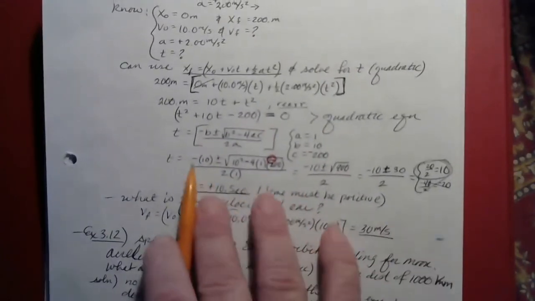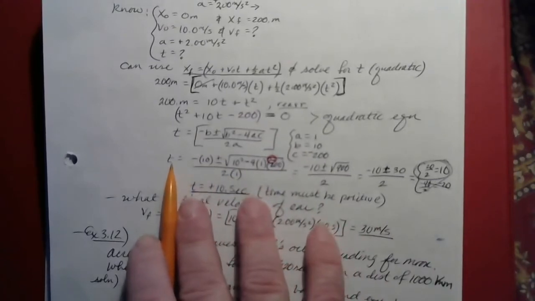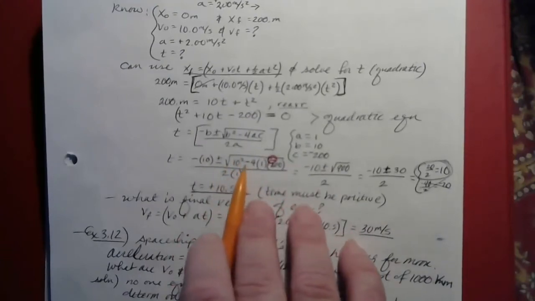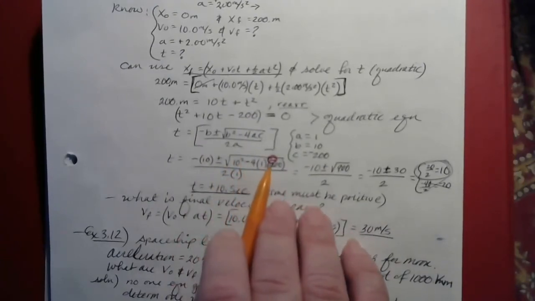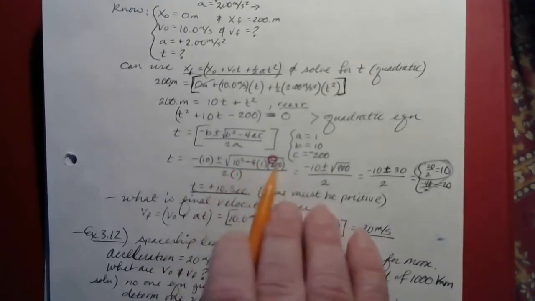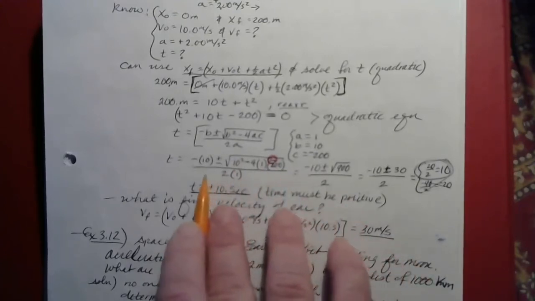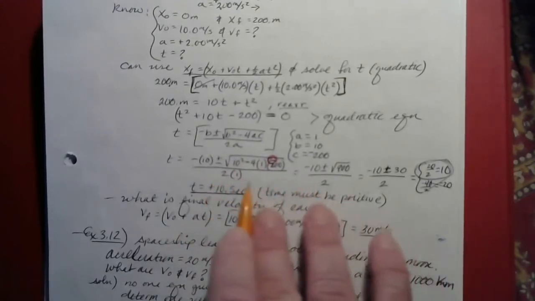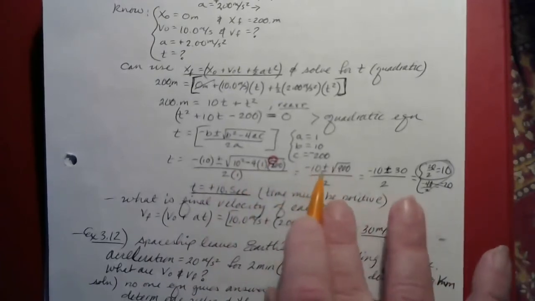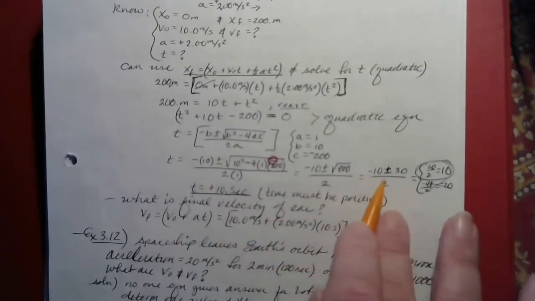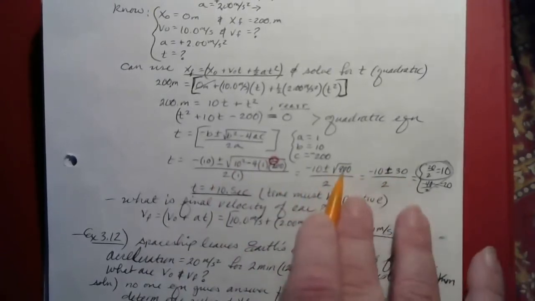So inserting those values into the quadratic equation, we get negative 10 plus or minus the square root of 10 squared minus 4 times 1 times negative 200. If you forget the negative sign here, you're going to end up trying to take the square root of a negative number, and you're going to have a hard time doing that. Okay, and all of that is over 2 times 1. And so we get negative 10 plus or minus the square root of 900, over 2. That's negative 10 plus or minus 30 over 2. 30 is the square root of 900.